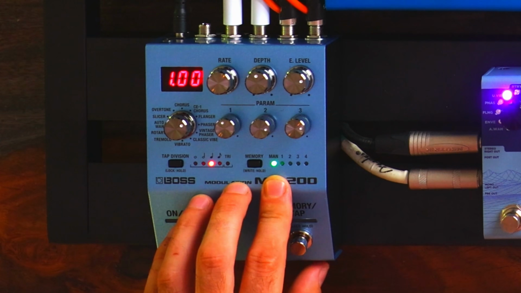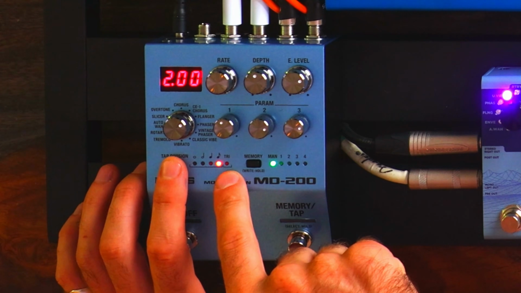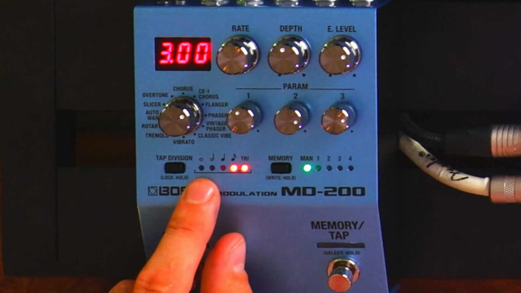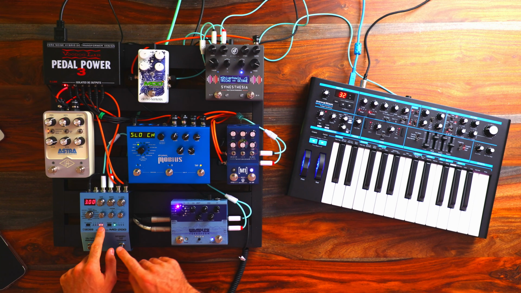So I guess in a way you have 5 slots. There's a tap division here according to your rate, and there's also like a triplet version of each of these rhythmic values. So whole notes, half notes, quarter notes, eighth notes, and then triplet version of all those. This is definitely one of the most standard, everything is on the surface type pedals within this comparison.